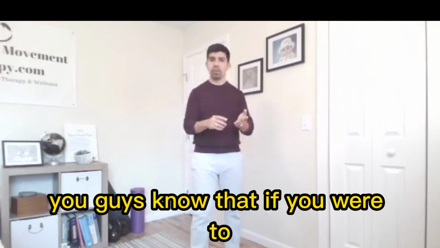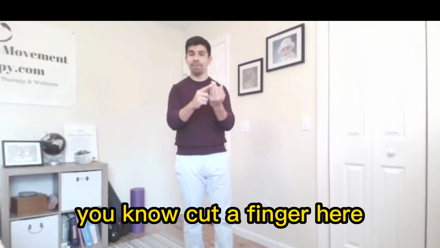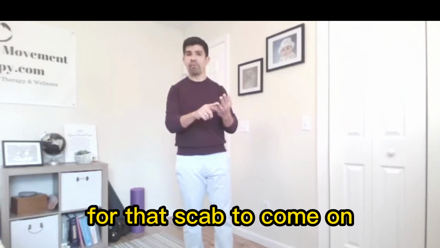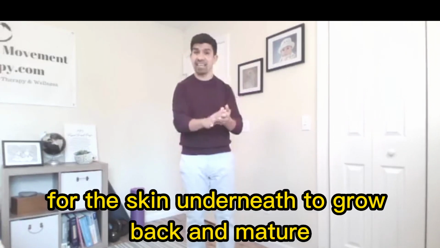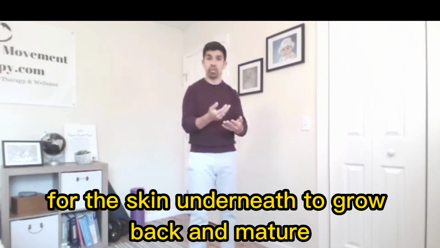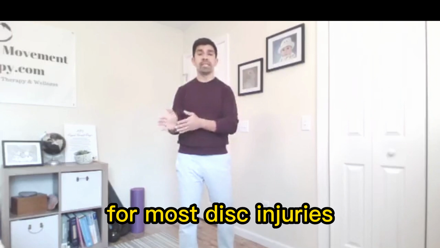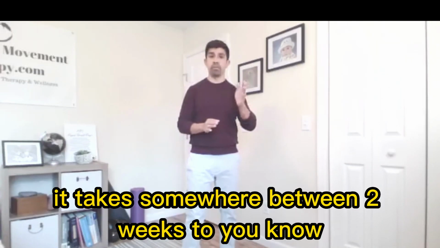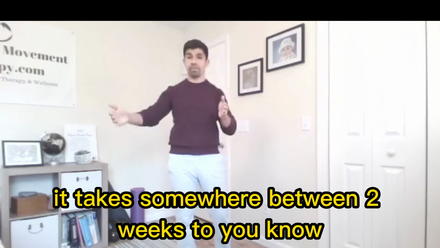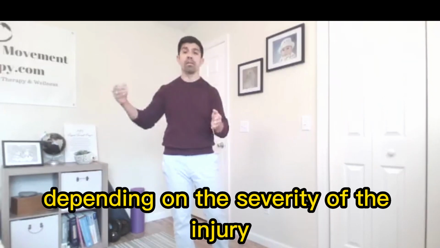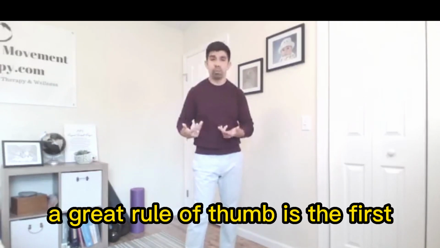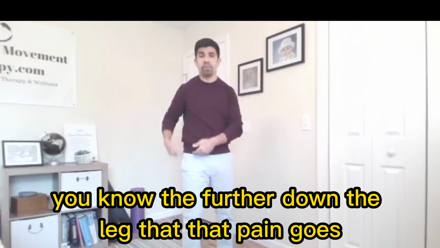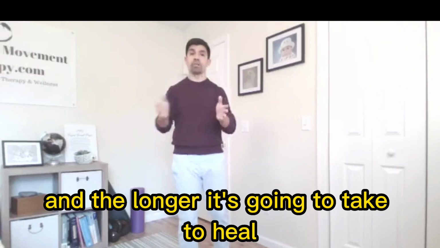You guys know that if you were to cut a finger here, it's going to take about a week for that scab to come on, for the scab to fall off, for the skin underneath to grow back and mature. For most disc injuries, it takes somewhere between 2 weeks to a little bit longer, depending on the severity of the injury. A great rule of thumb is the further down the leg that pain goes, the worse it is, and the longer it's going to take to heal.